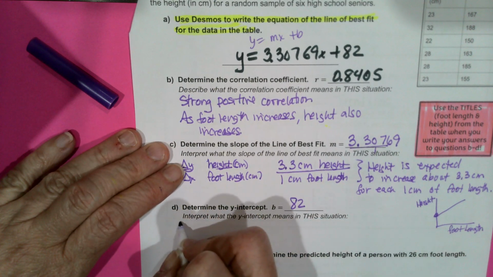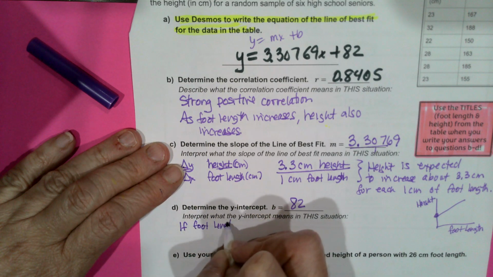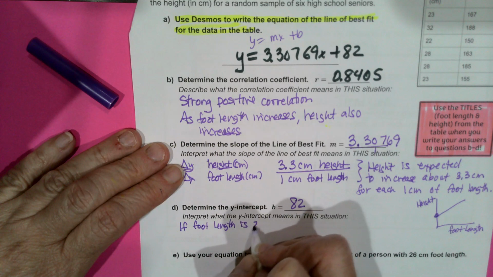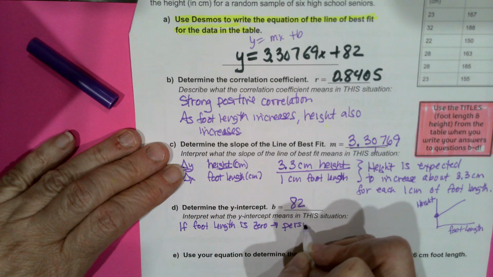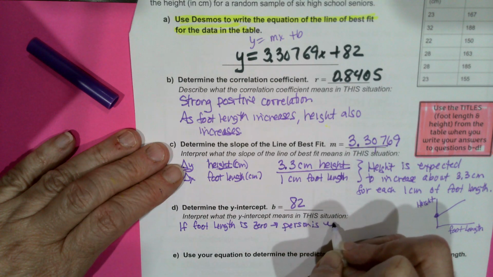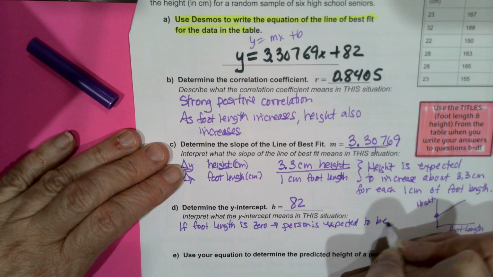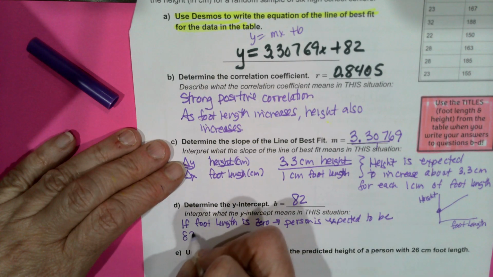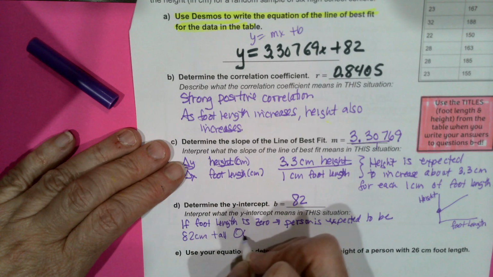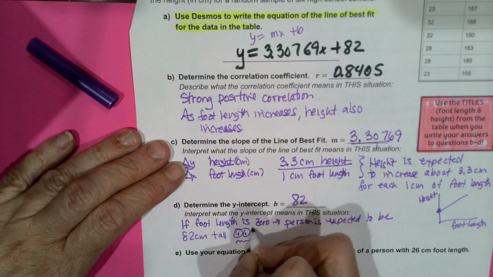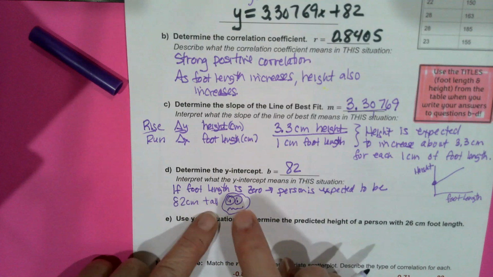If foot length is 0, a person is expected to be 82 centimeters tall. And I'm going to make a little weird face there, because I want to stop and think about this, because sometimes things don't make sense.